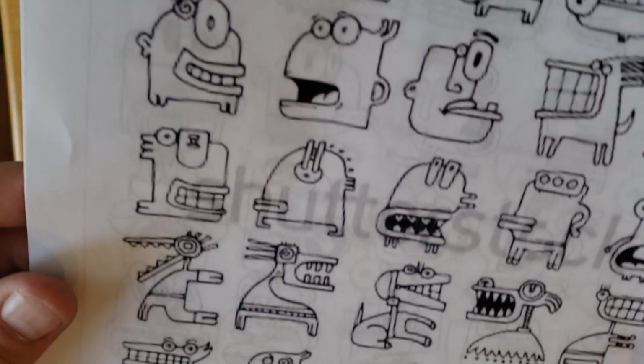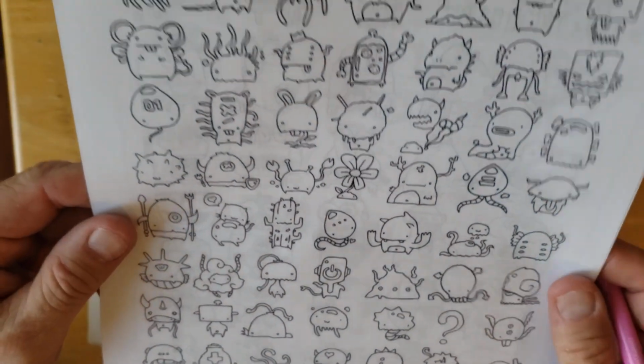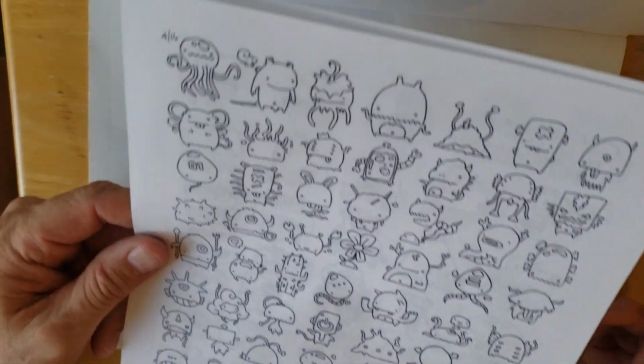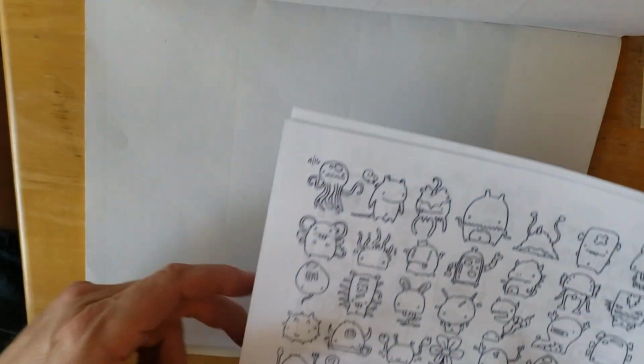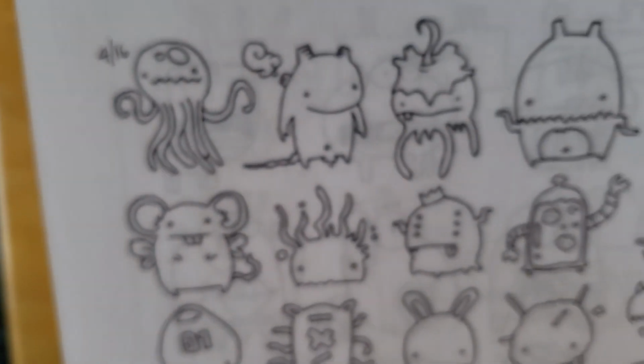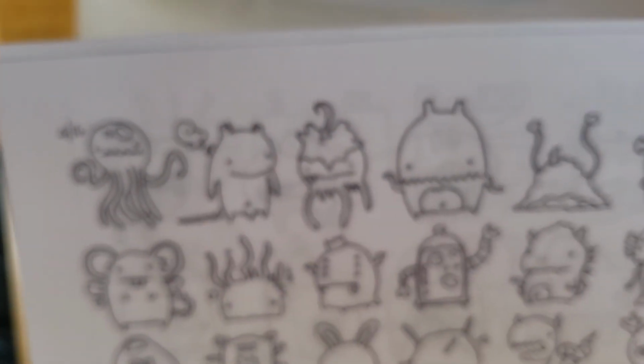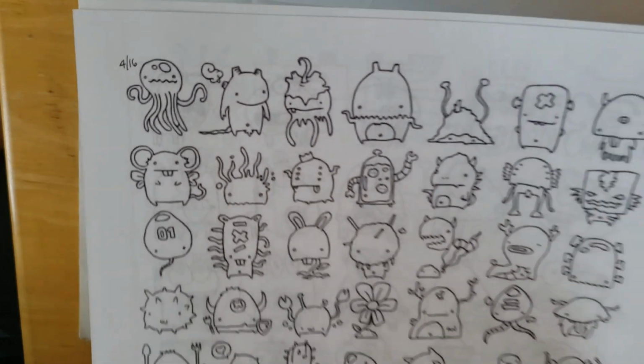So what I want to do is draw some of these characters and show you the process of deconstructing and reconstructing them. So we'll start off with a simple one first. As you can see, this one. So this little octopus character up in the top left corner is labeled 416.